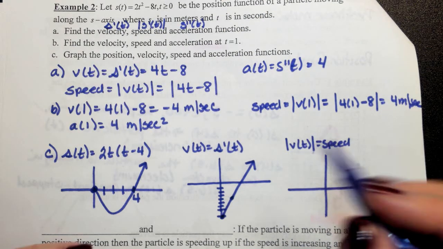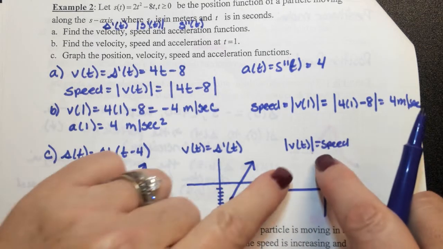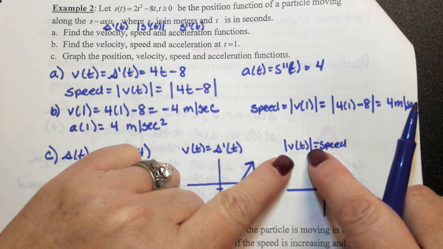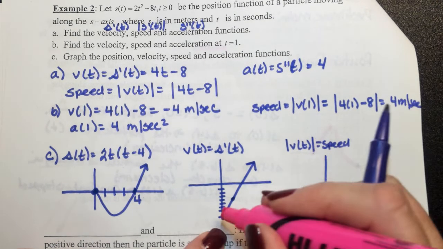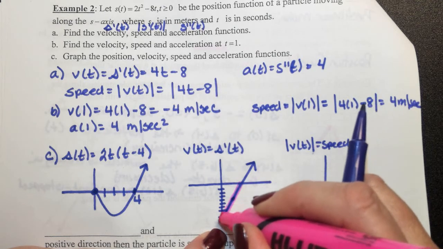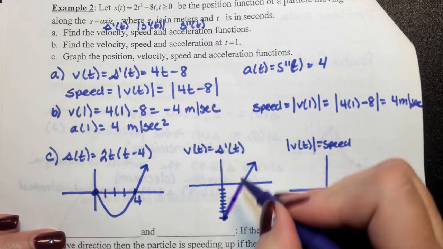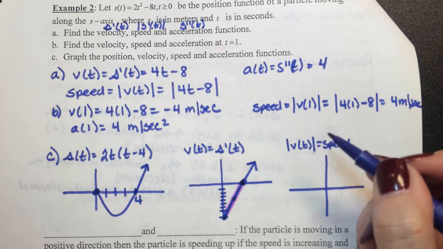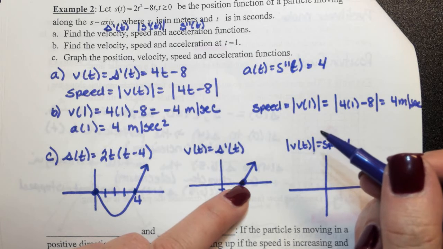So the way you can sketch the absolute value of the velocity function, remember, when you're taking the absolute value, all of your outputs, which are your y values, have to be positive. So after you graph your velocity function, this region is simply going to be reflected above the x-axis. So right here on my velocity function, I know I have an x-intercept where y is equal to 0.